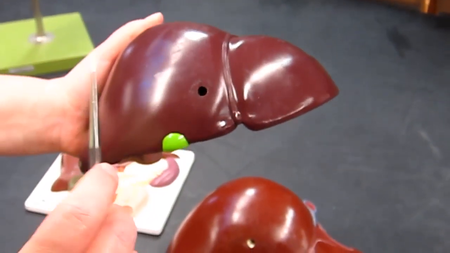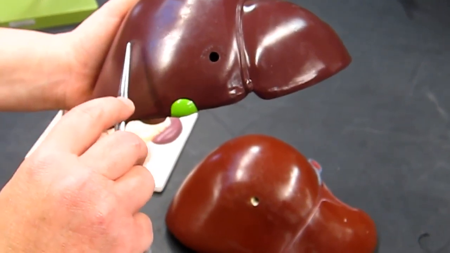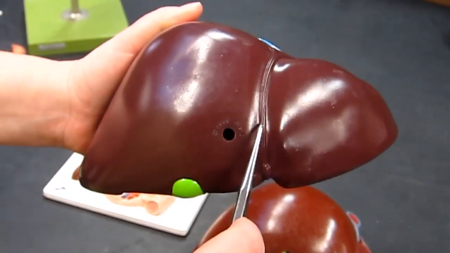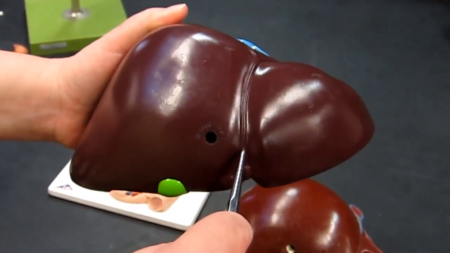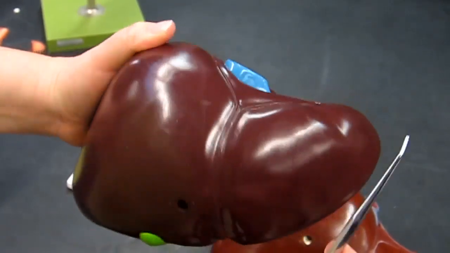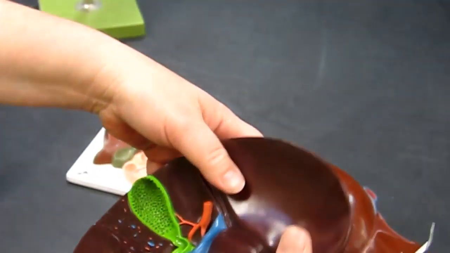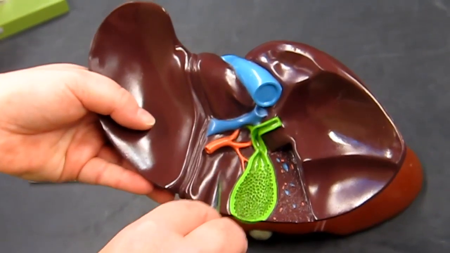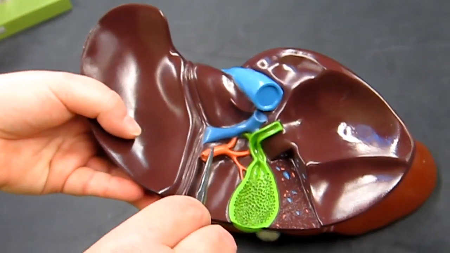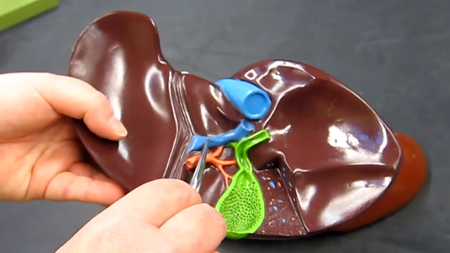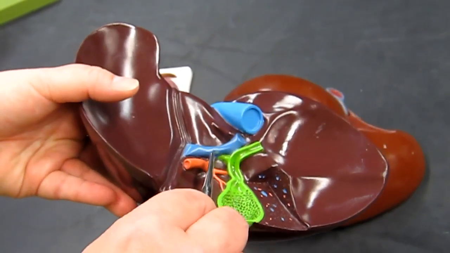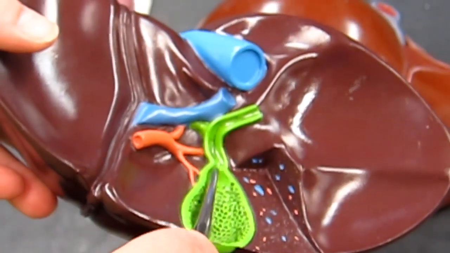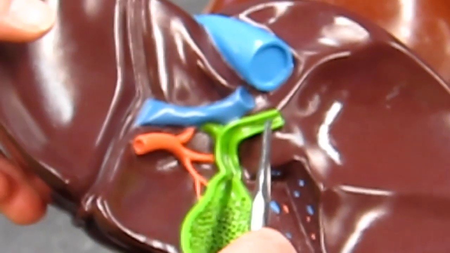Okay, so same organ, the liver, right lobe, left lobe, gallbladder in green. Falciform ligament would be here. Here's the inferior vena cava. Caudate lobe, quadrate lobe next to the gallbladder, hepatic artery, hepatic portal vein, common hepatic duct, can't see much of it here, cystic duct leading to the gallbladder. This would be the bile duct here.